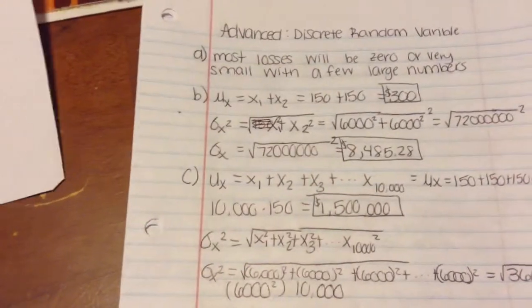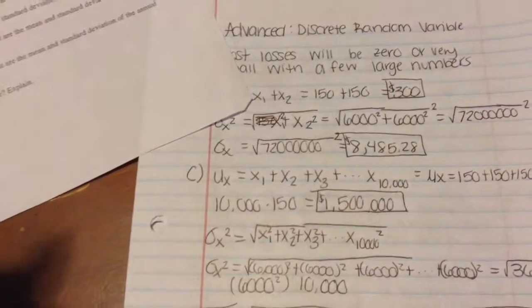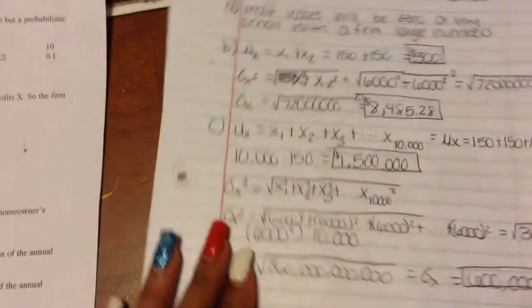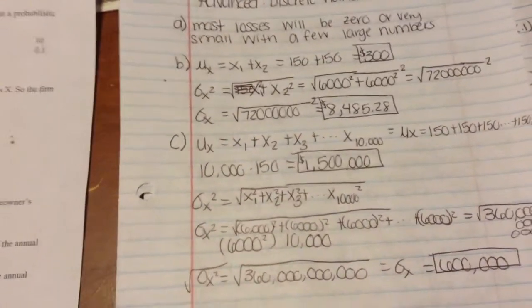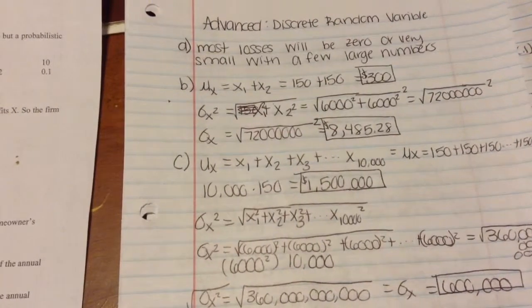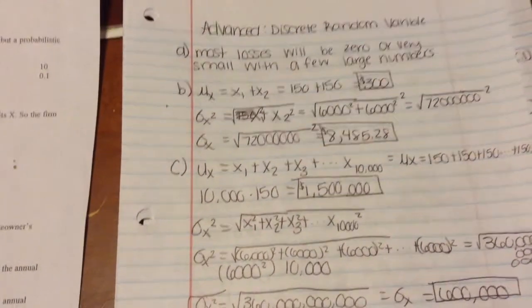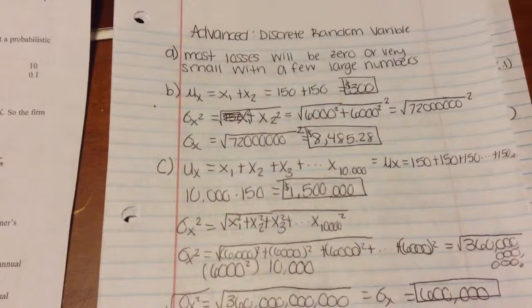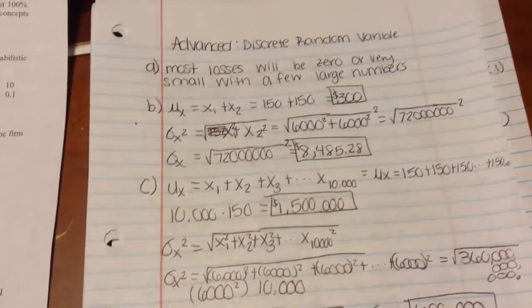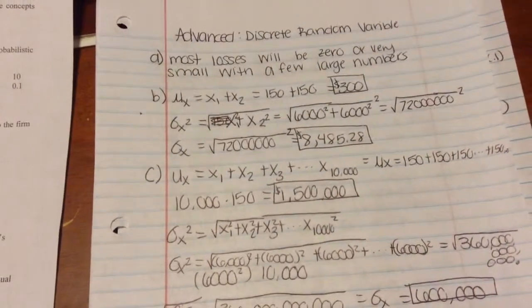Part B wants us to find the mean and standard deviation of only two of these policies. So to find the mean, I did x1 plus x2, where each x is 150. So I did 150 plus 150, and I got $300 as the mean.